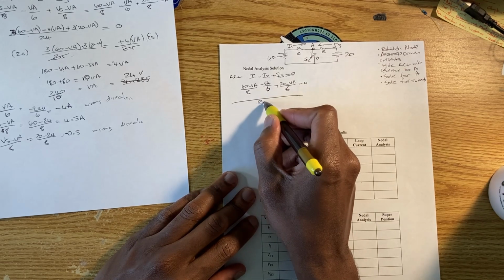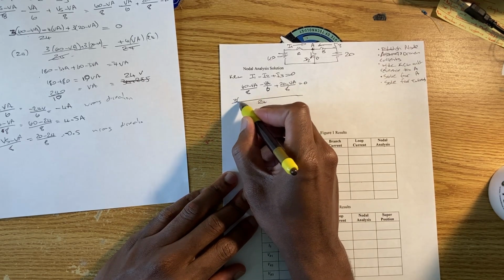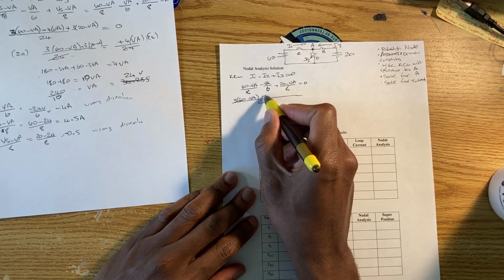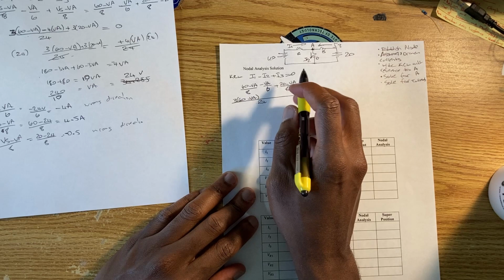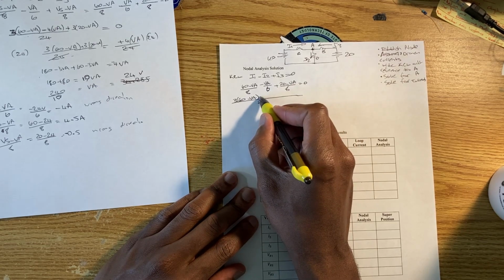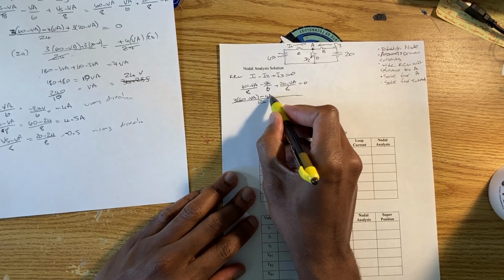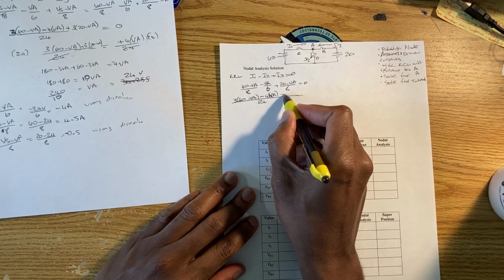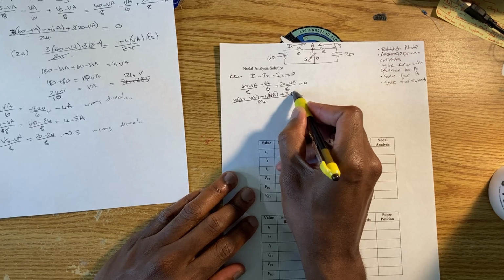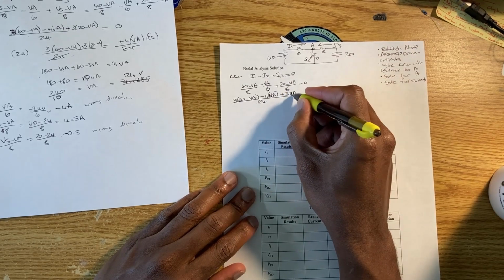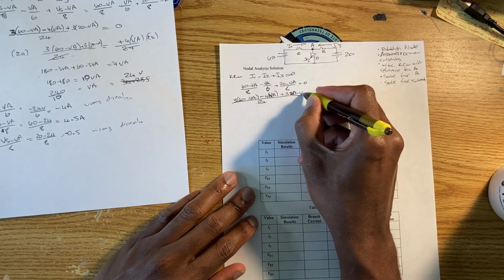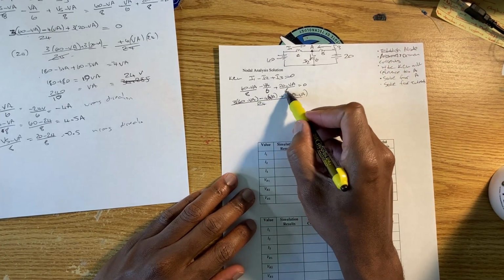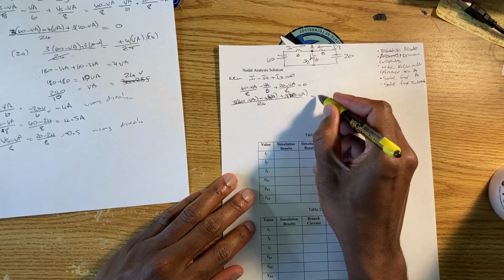24 into 8 is going to be 3. So it's going to be 3 times (60 minus VA). Then we have minus 4 VA plus 3 times (20 minus VA). Again, 24 into 8 is 3, and the 3 goes at the top here. So this is equal to 0.